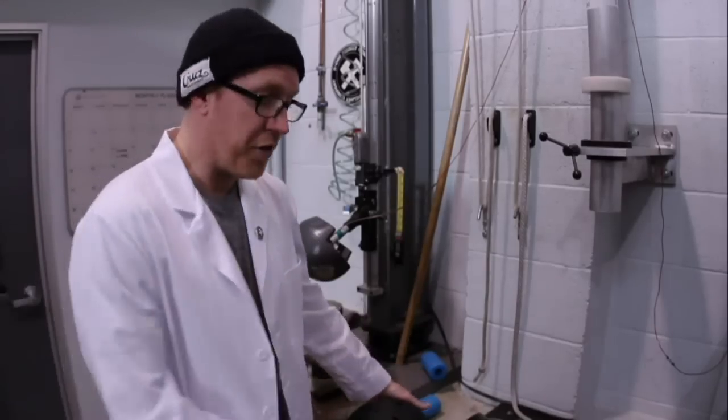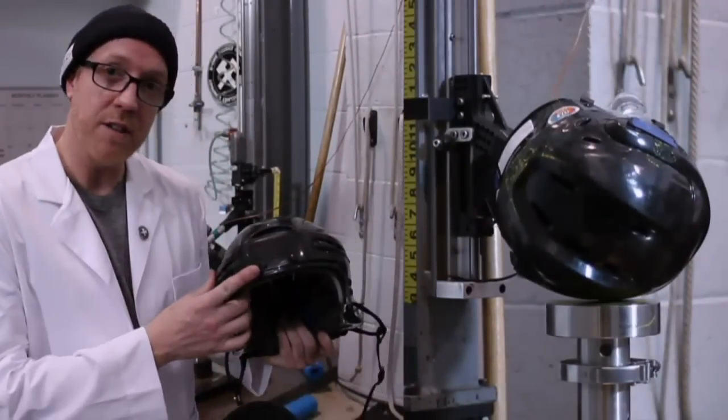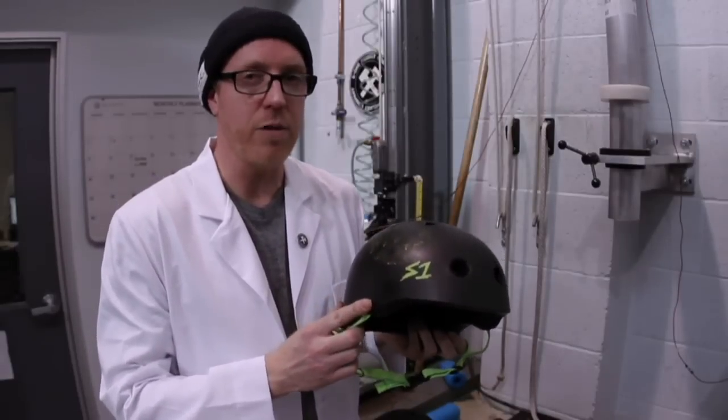In summary, the soft foam helmet with EVA foam and the hockey helmet with triple density foam did not pass the multiple impact test. The S1 Lifer helmet with EPS fusion foam did pass the multiple impact test.